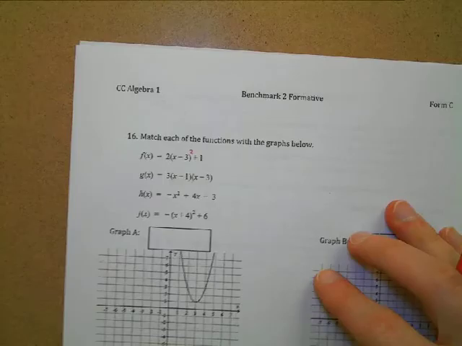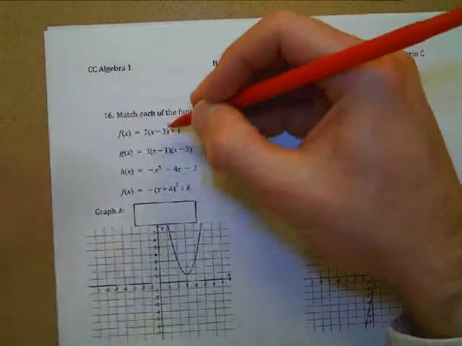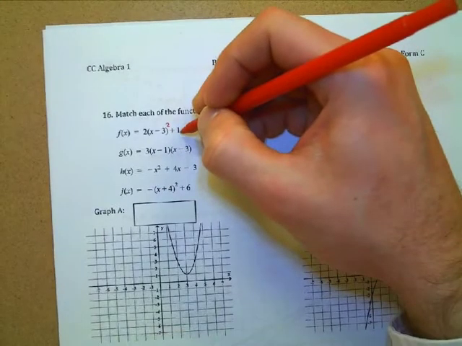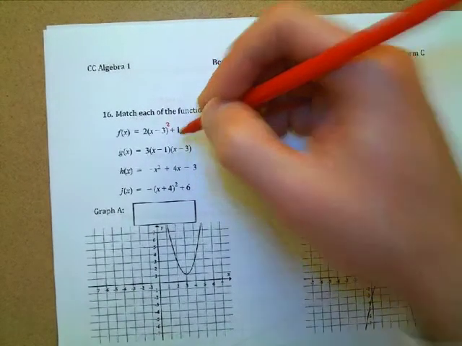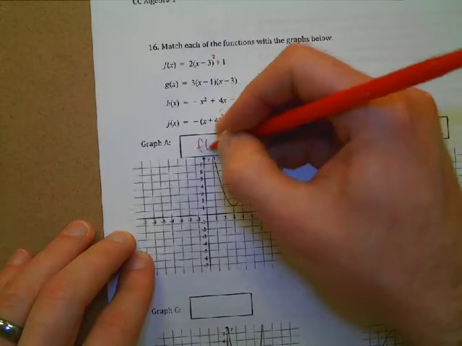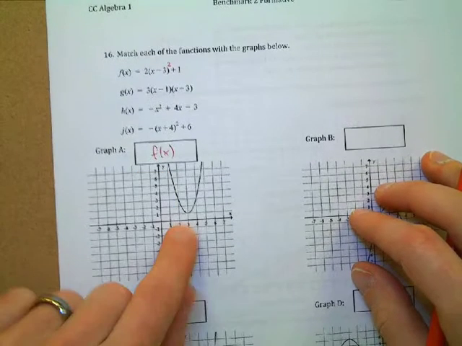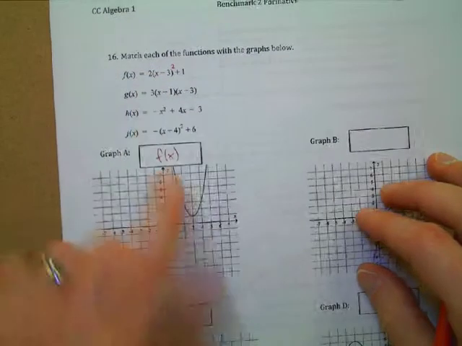Okay, so this is in vertex form. Remember that minus 3 with the x shifts things right 3. That plus 1 with the y means it shifts things up 1. So we can go right 3 and up 1. Right 3 up 1 could be that. Right 3 up 1, nope. Right 3 up 1. So it's got to be graph A is f of x. That's only going right 3 up 1. You can also graph on your graphing calculator and see which ones match up too.